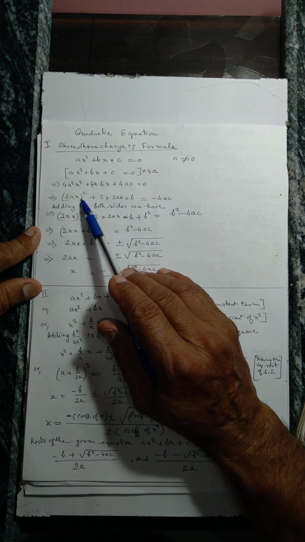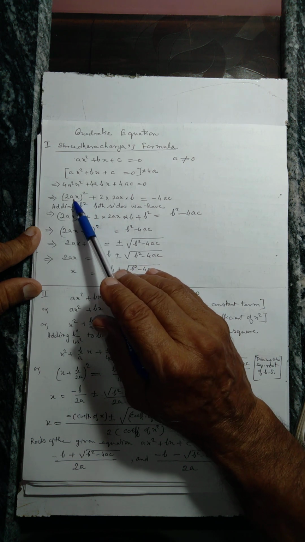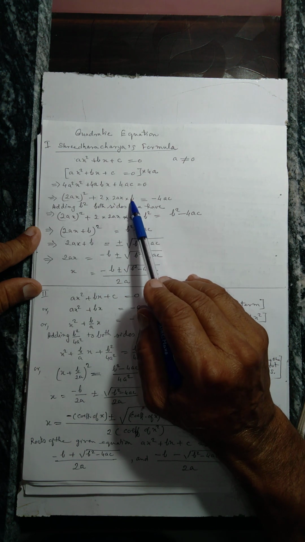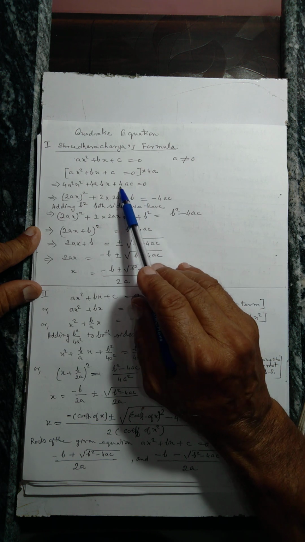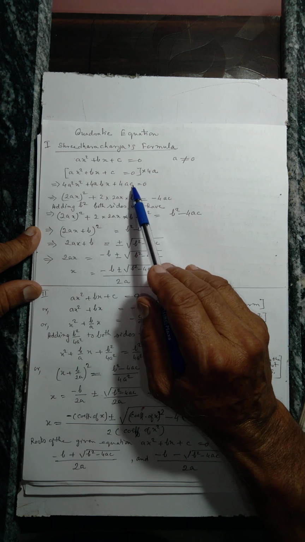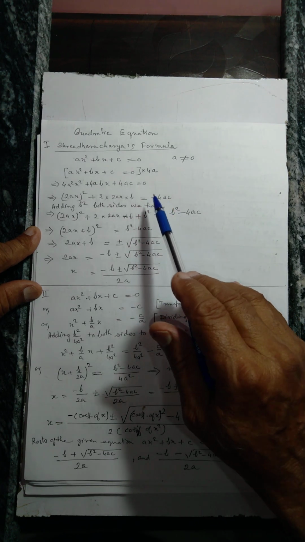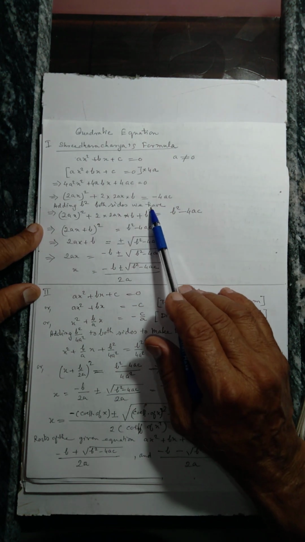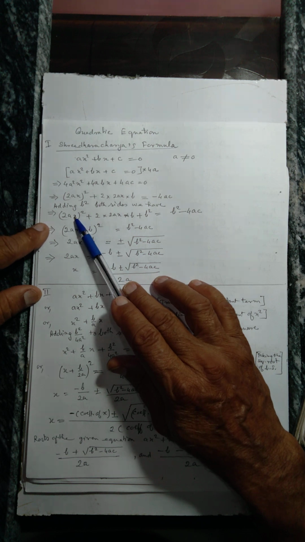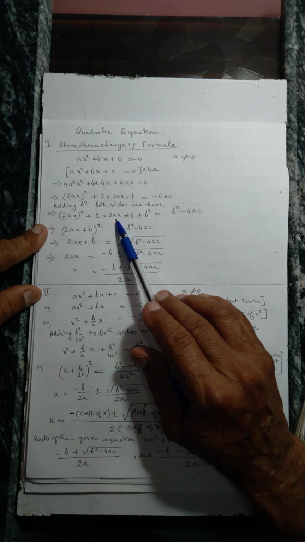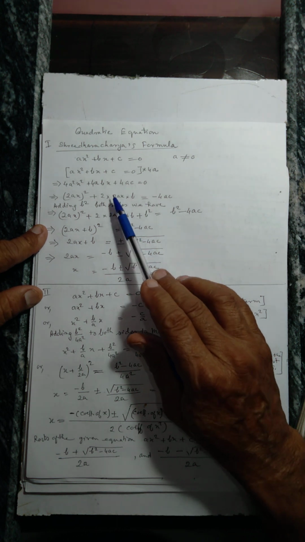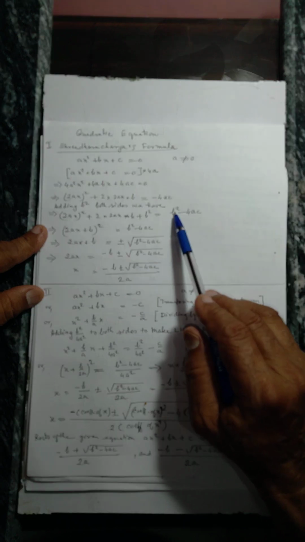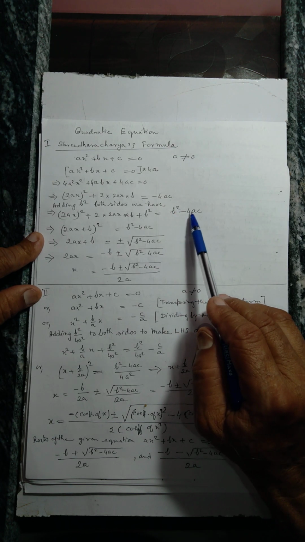You see what I have done here? The 2ax whole square plus 2 into 2ax into b will be equal to, I have transposed this 4ac to the right hand side, so it will be minus 4ac. Now adding b square to both sides, we have 2ax whole square plus 2 into 2ax into b plus b square, added to the left hand side as well as to the right hand side. So b square minus 4ac.